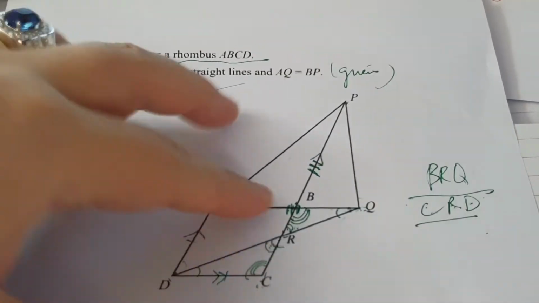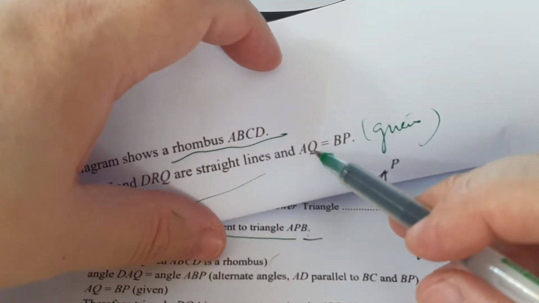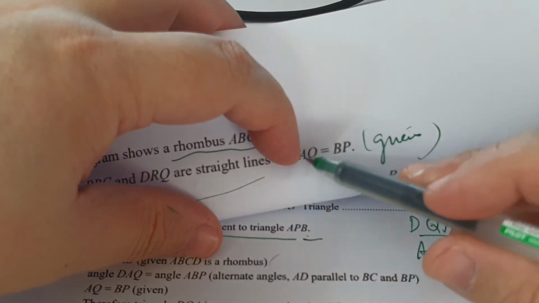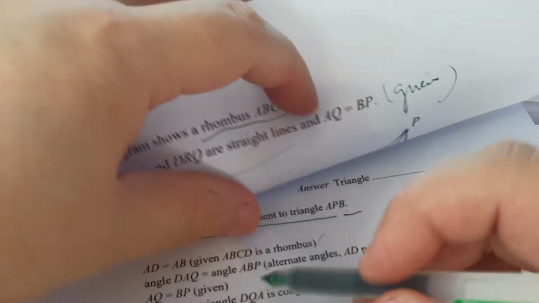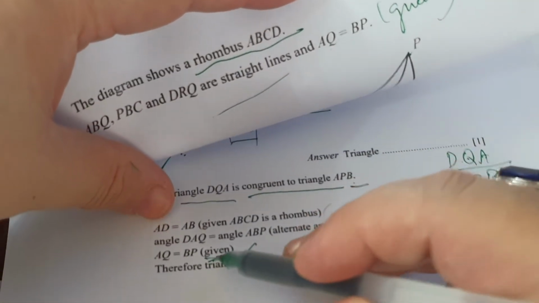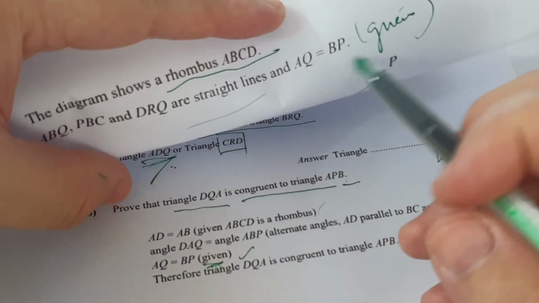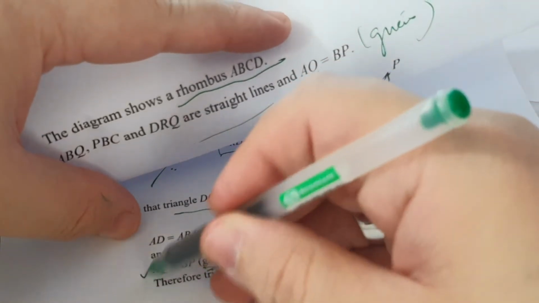Okay, got use or not? You see, I'll show you. You see they won't give us this for nothing one. Surely there's a use for it. So you see AQ, BP. So you just say AQ equal BP, given. You must say given. This given is a reason, okay? That means if the question explicitly states that this equal this, right, it is given. You must say this. Very important.